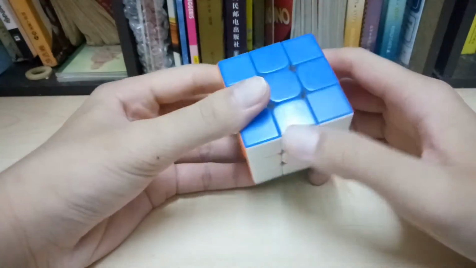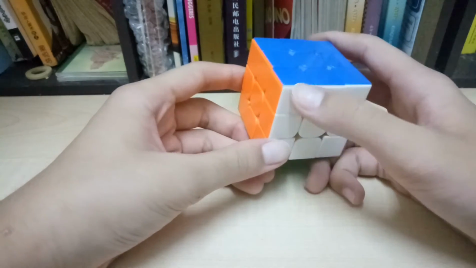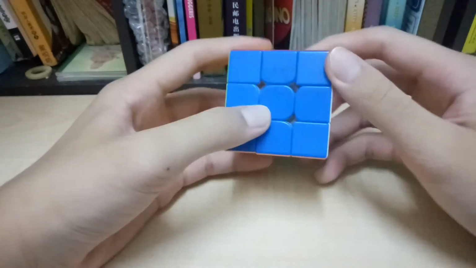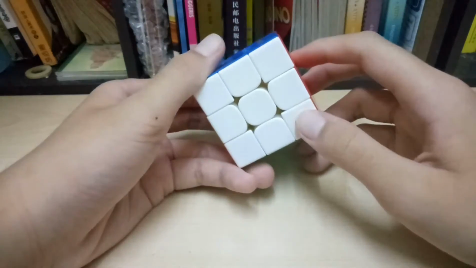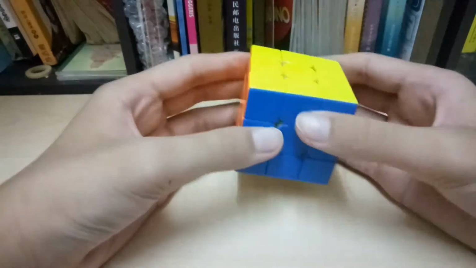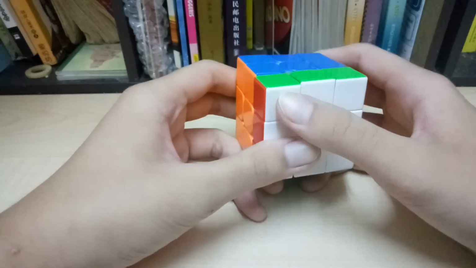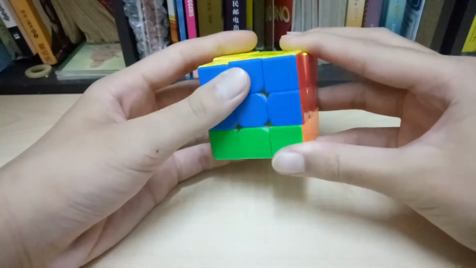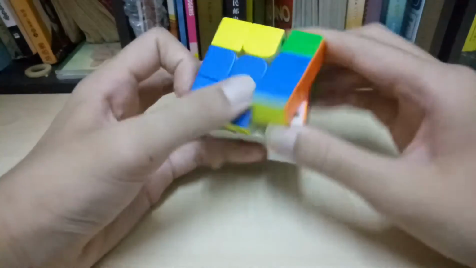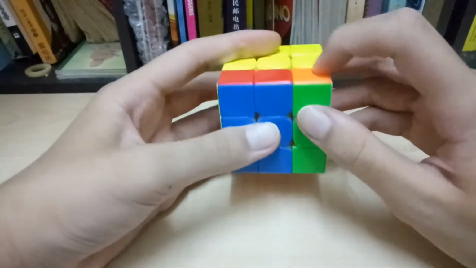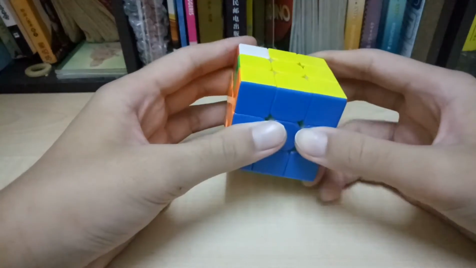For any D face targets, you move it to this place, and then you use F prime to move it to here. So if your target is this, you would use D2 to move it to here, then F prime to get it to here. Do the swapping algorithm, and then undo the setup moves.